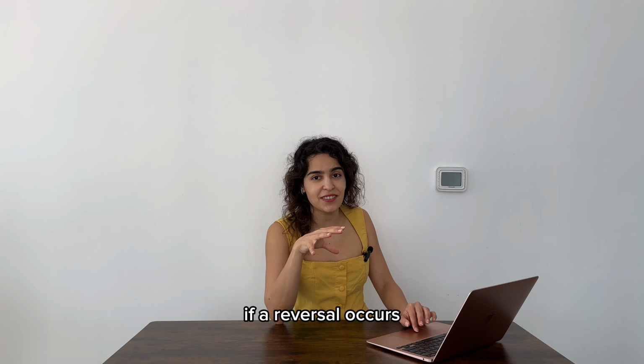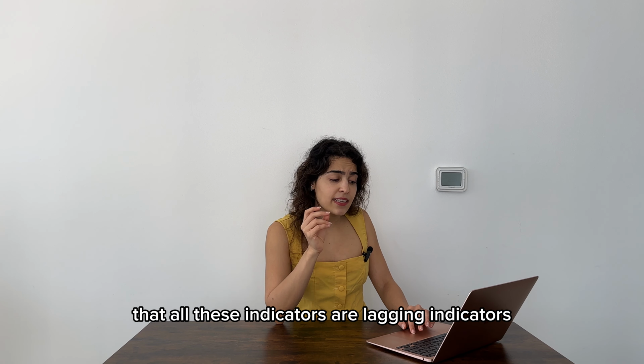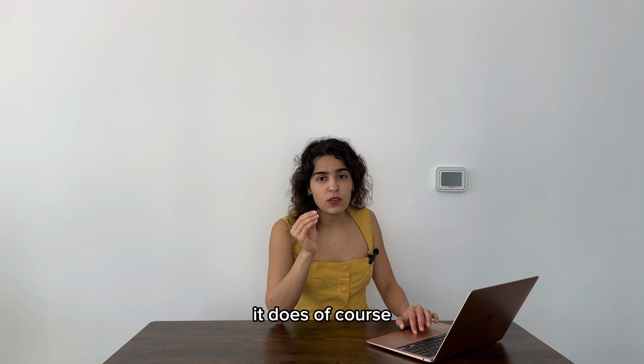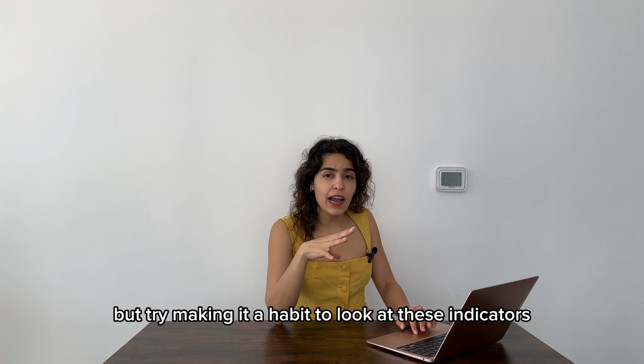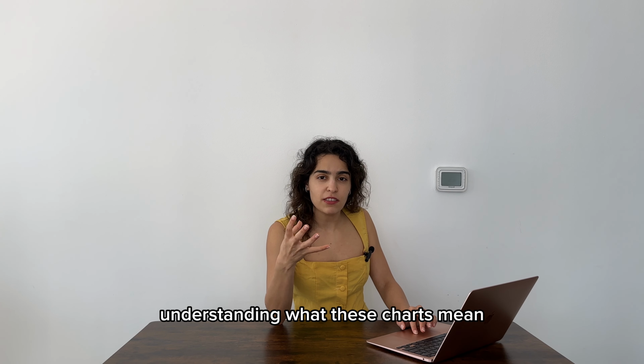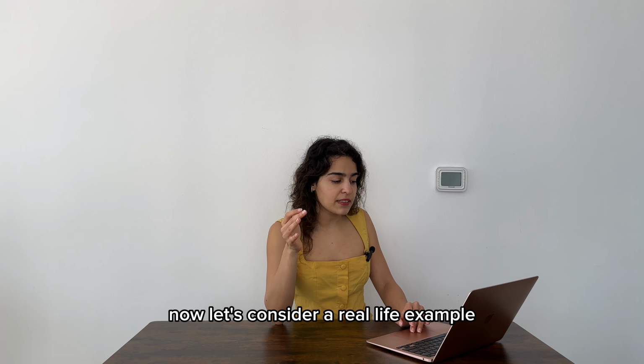It's important to note that all these indicators are lagging indicators but will help determine a trend reversal. It does, of course, take a lot of practice, but try making it a habit to look at these indicators so that you can get better at understanding what these charts mean so that you can trade using them. Now, let's consider a real life example.